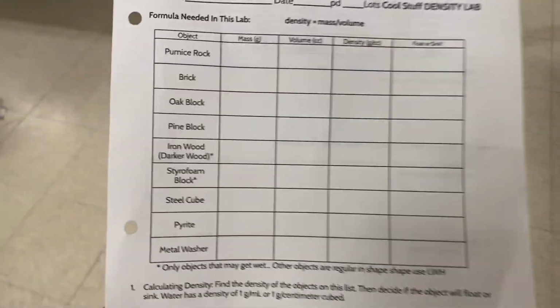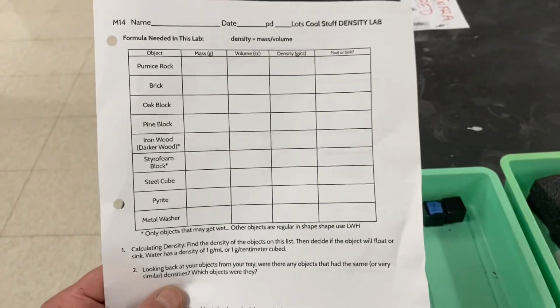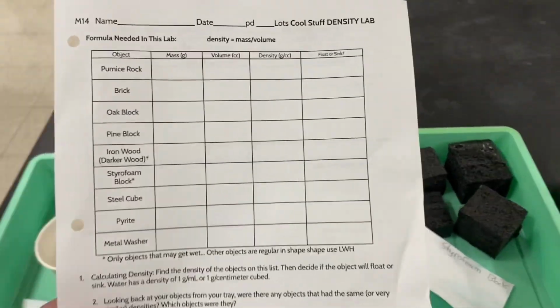Hey, here's what we're doing today. I'm out, but I'm going to try to get you to do a lab, which is something I've never done. So you've got to work well with a sub and try to get as much of this done as you can.